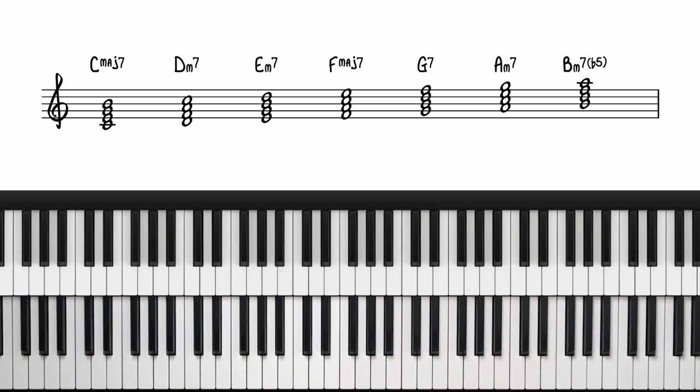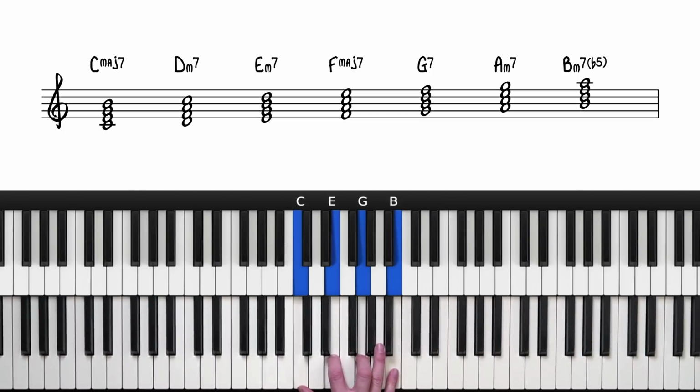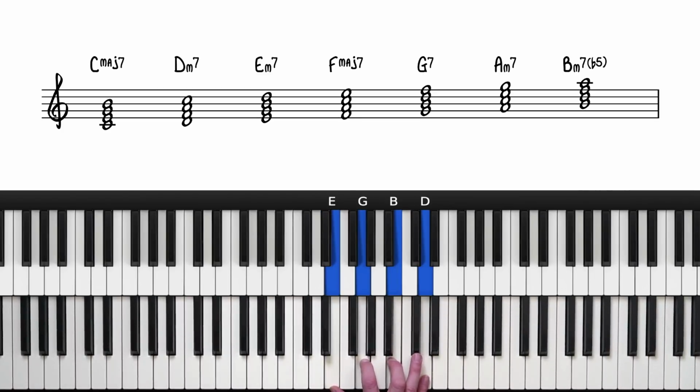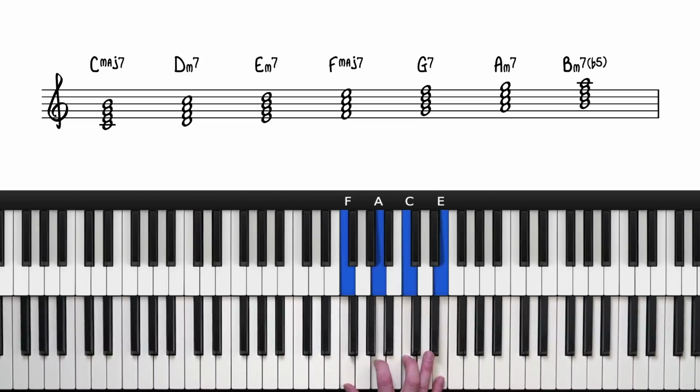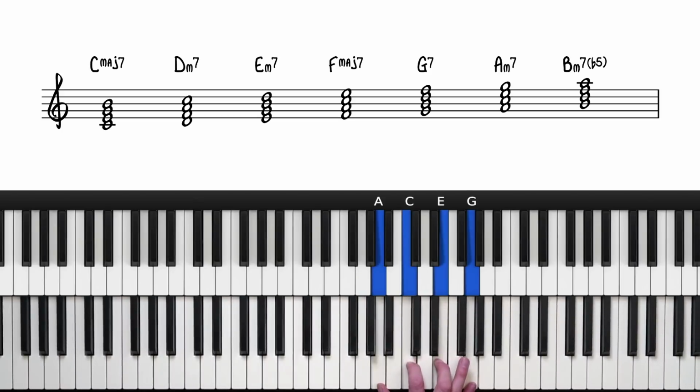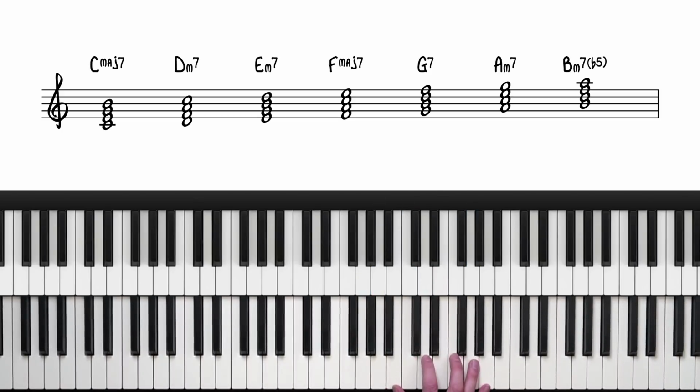And those chords are C major 7, D minor 7, E minor 7, F major 7, G dominant 7, A minor 7, B minor 7 flat 5, and then we're just back to our C major 7.